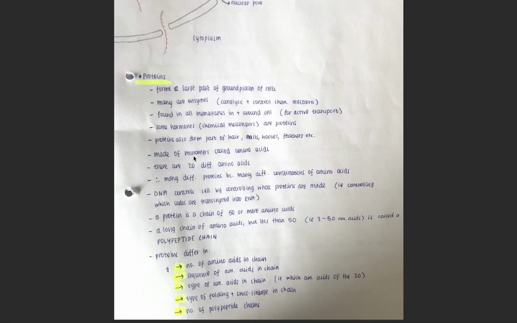And proteins are made of monomers called amino acids. So we saw earlier that the monomers of DNA are called nucleotides. Now the monomers of proteins are called amino acids. There are 20 different amino acids, and obviously there are many different proteins because of different combinations of amino acids. We see they differ here in how many amino acids are in the chain, the arrangement, the sequence of amino acids in the chain, which type of amino acids in the chain.